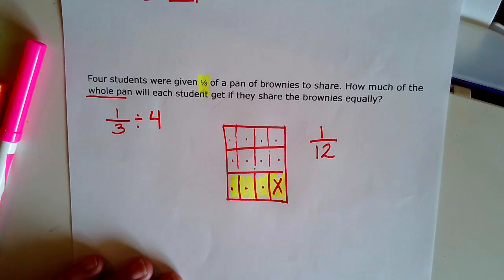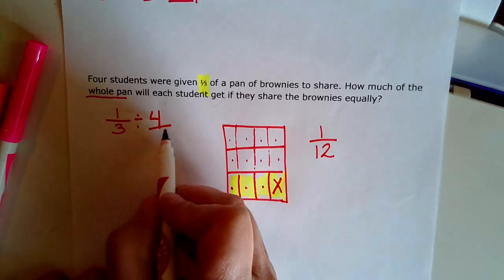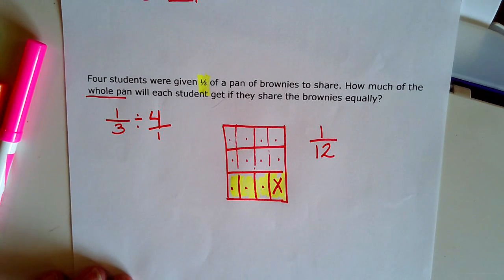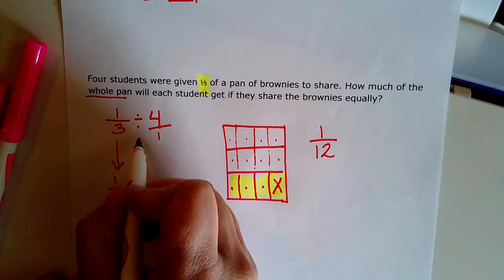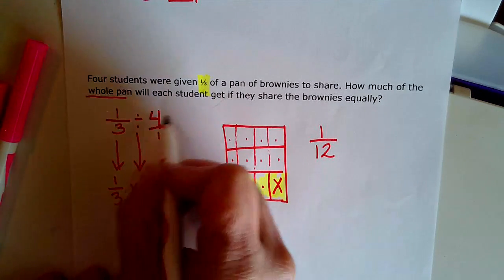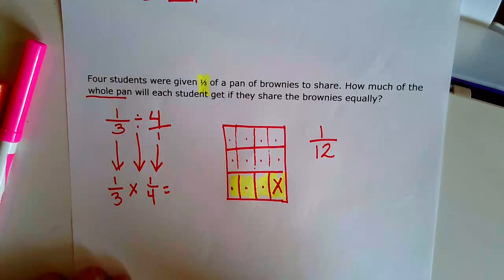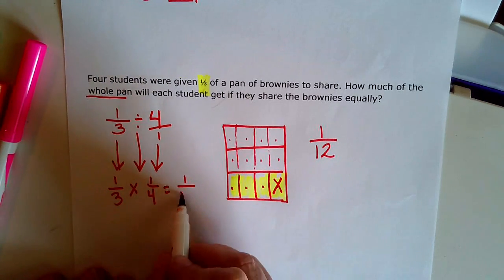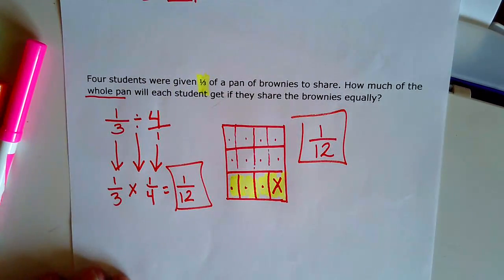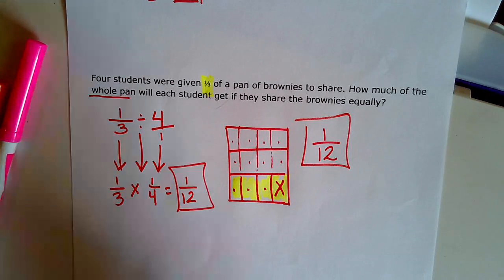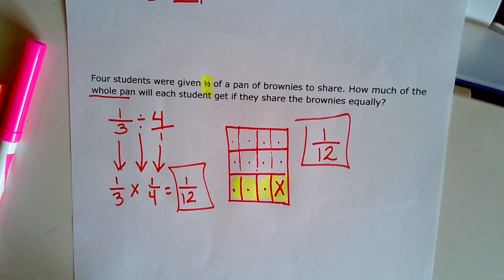So we're going to do the keep, change, flip, and we're going to figure out if we're right. Make this whole number a fraction. Got to put a 1 under it. We're going to keep, change, and flip this last little dude. Then we're going to multiply across. And guess what we get? 1/12. So each of the 4 lucky students get 1/12 of an entire pan of brownies.